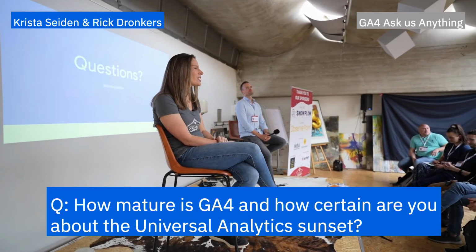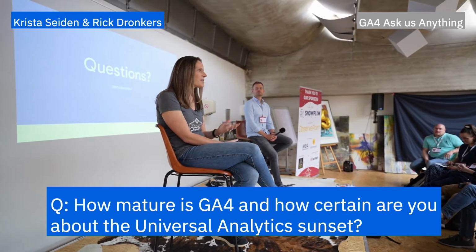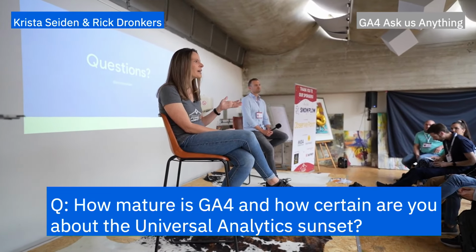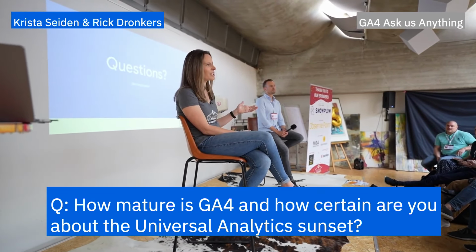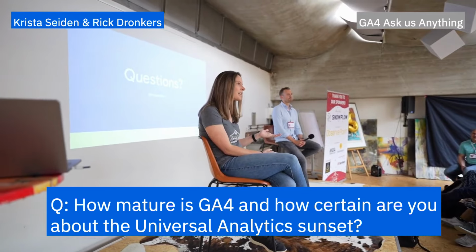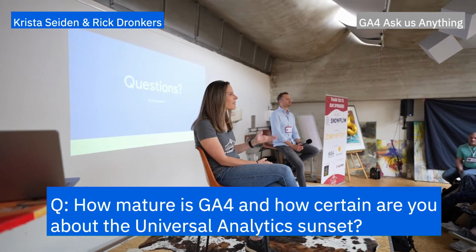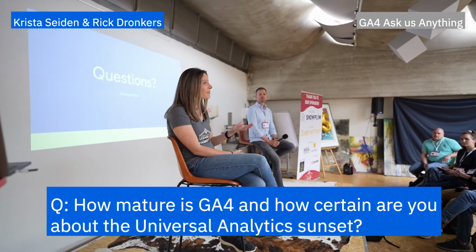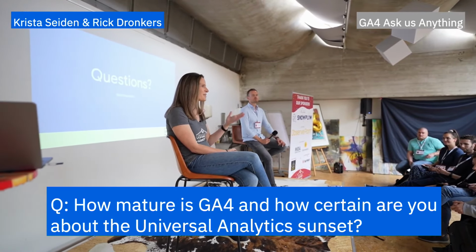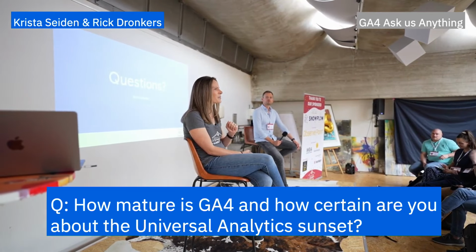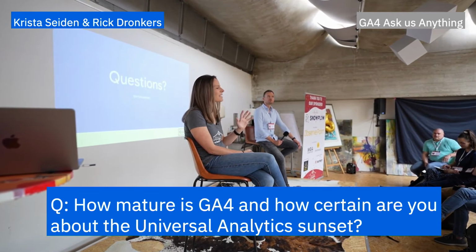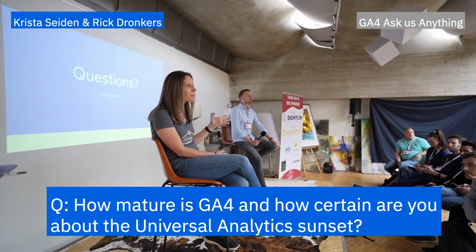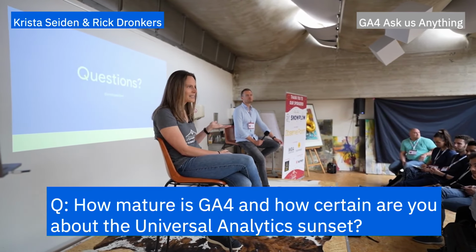In terms of product maturity, we all know that there are still missing features, right? Google's not going for feature comparison between UA and GA4. They're going for use case comparison. So they want you to be able to do the same kind of things. That doesn't mean that they're going to bring every feature from UA to GA4. I think there are definitely some missing pieces, such as item scope dimensions, a bunch of stuff with e-commerce, as we've discussed, custom channel groupings, a number of things. I think they have a long roadmap that is going to address many of those things.